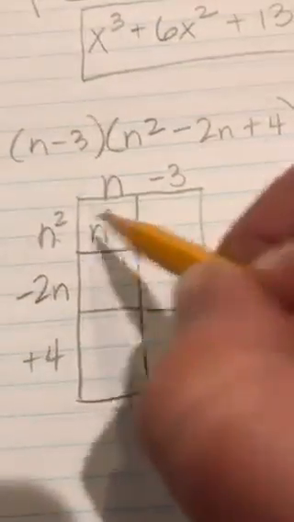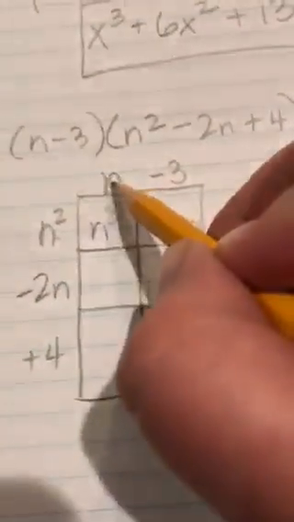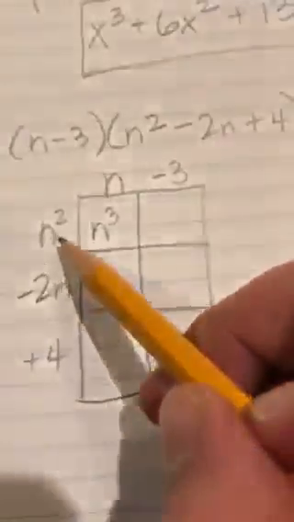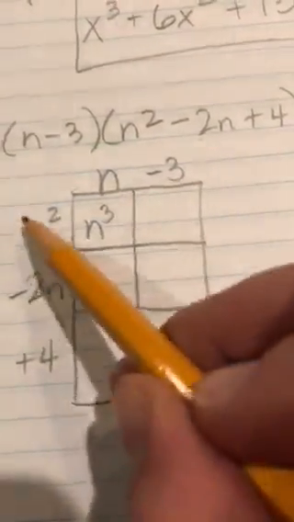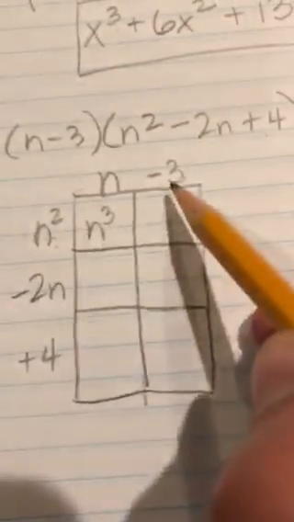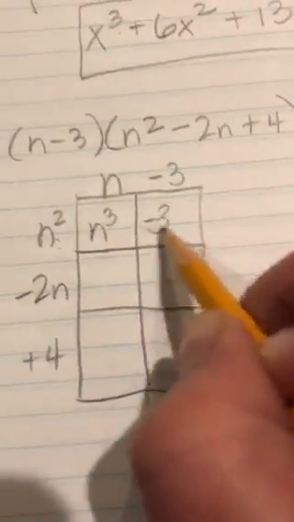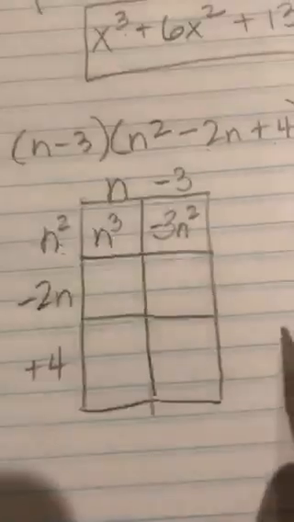So let's look at it this way. Do the exact same thing. N squared times n gives me n to the 3rd power because I have n times n times n. Okay? Now let's take n squared times a negative 3. There's really a 1 in front, so 1 times negative 3 is a negative 3n squared.